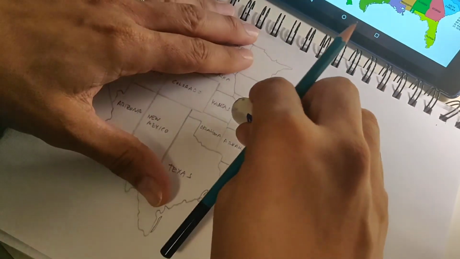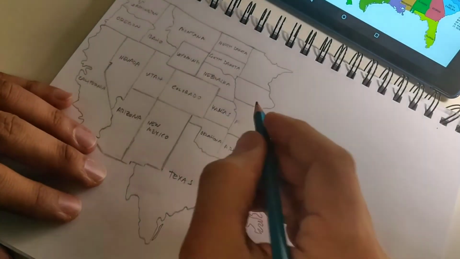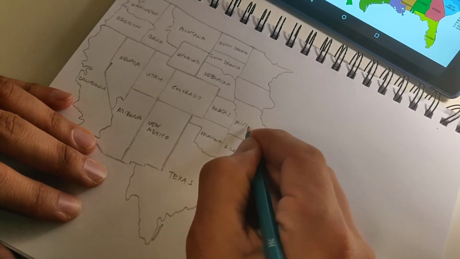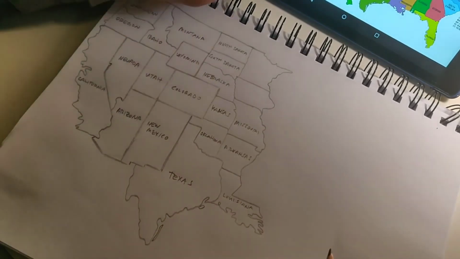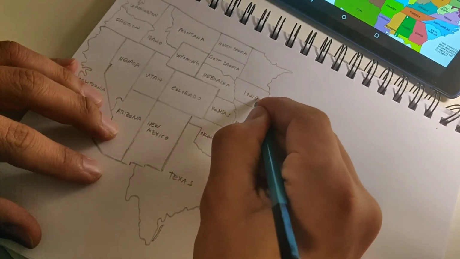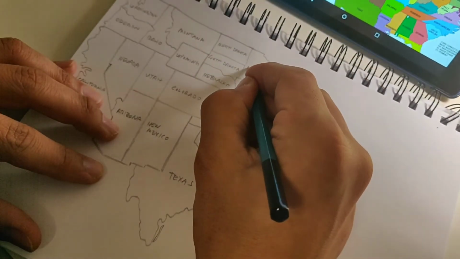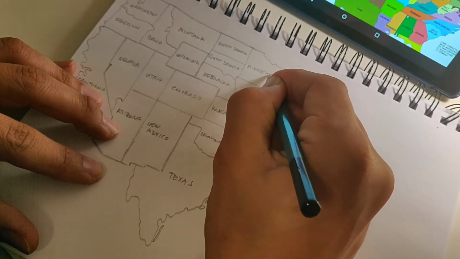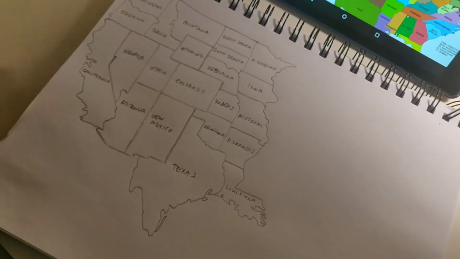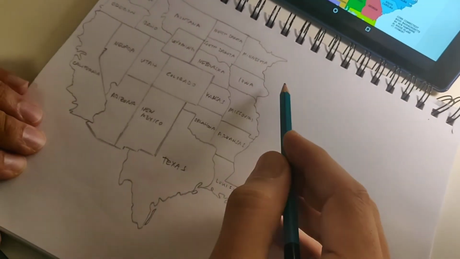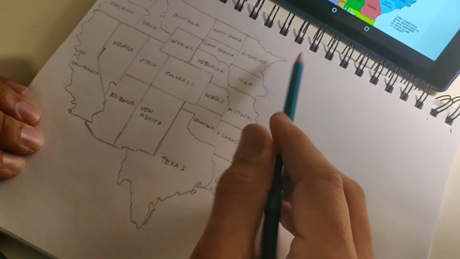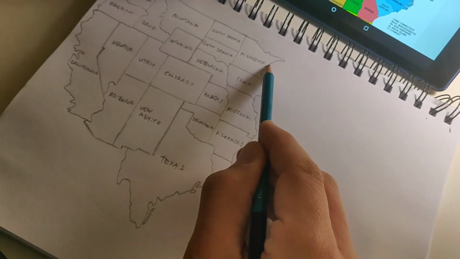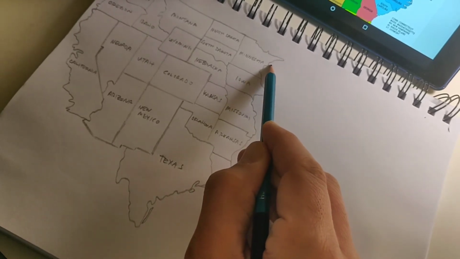It's supposed to be an M. Hold on. Okay. Missouri. Okay. Iowa. And then Minnesota. Okay, let's go back to the top here. So Minnesota, then we got Wisconsin. So right about here. Okay, we're going to start Wisconsin.